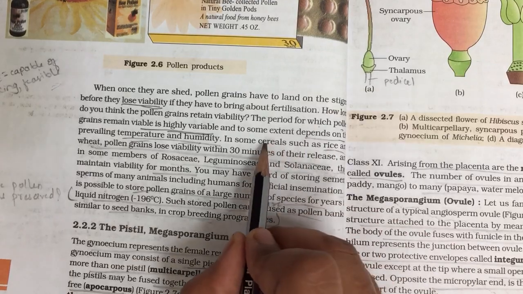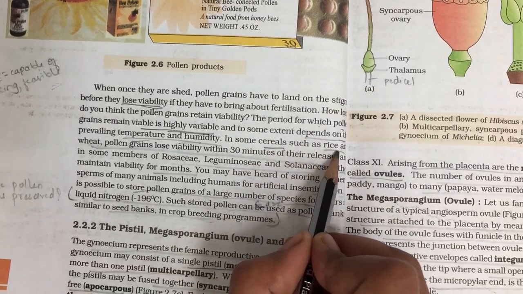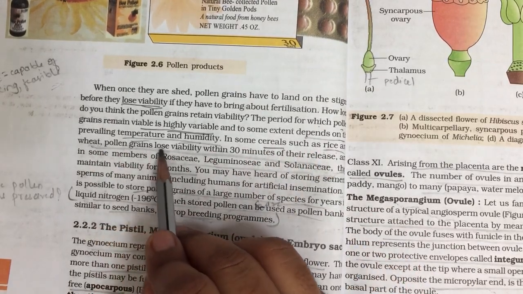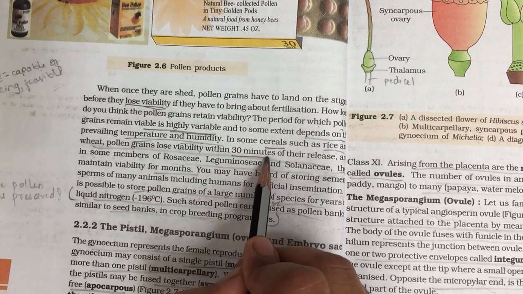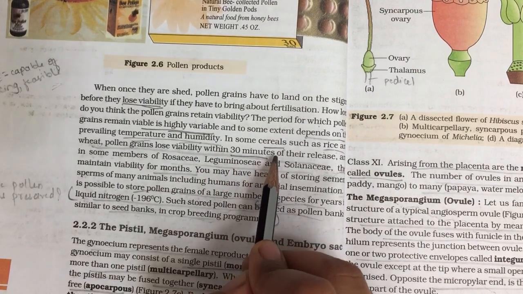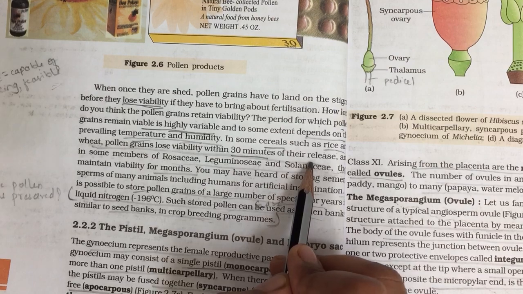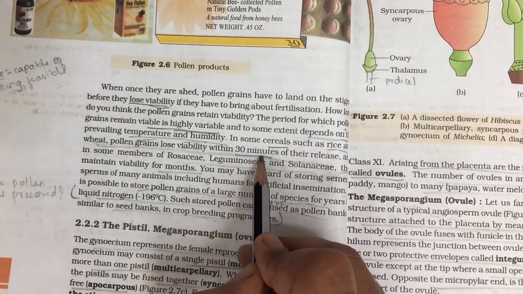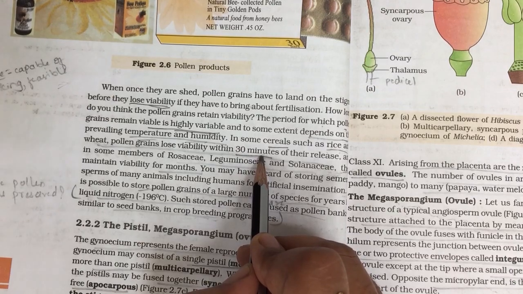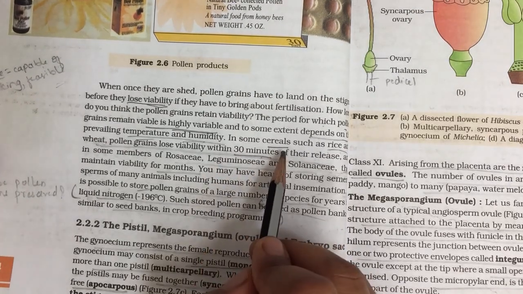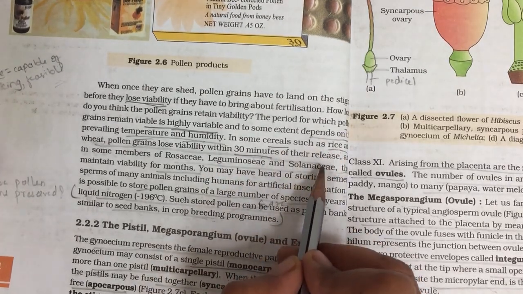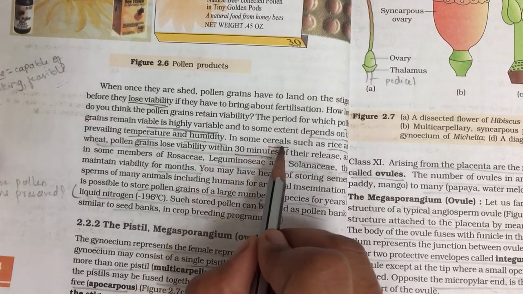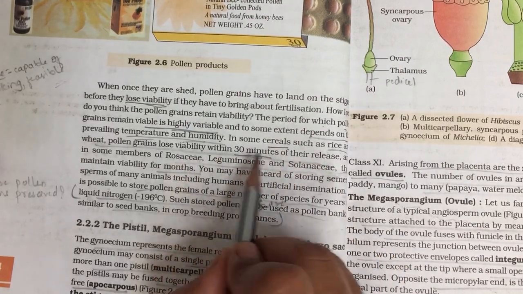Some examples they have given: in some cereals such as rice and wheat, pollen grains lose viability within 30 minutes. So as soon as they are released from the anther, these pollen grains will lose their viability within 30 minutes, which means within 30 minutes it has to get pollinated. If it reaches the stigma, then only it will germinate. After 30 minutes, if it reaches the stigma, it won't germinate. This takes place in cereals like rice and wheat.